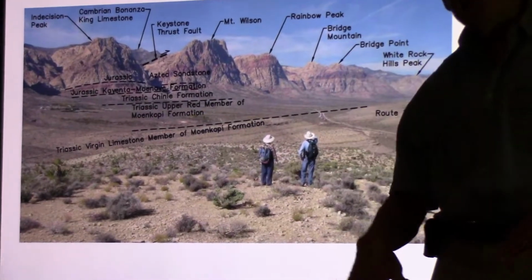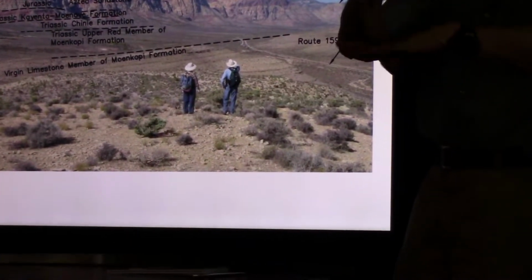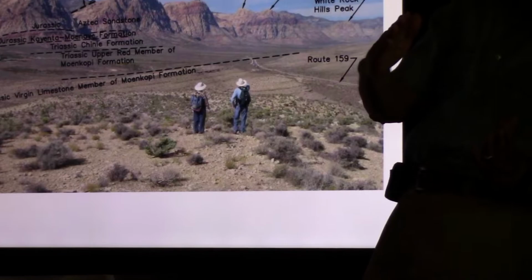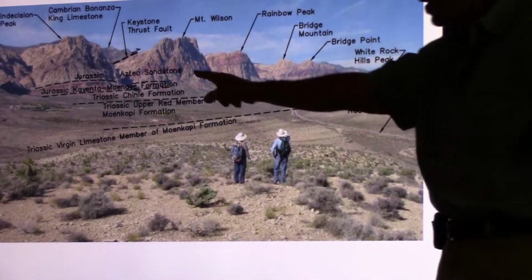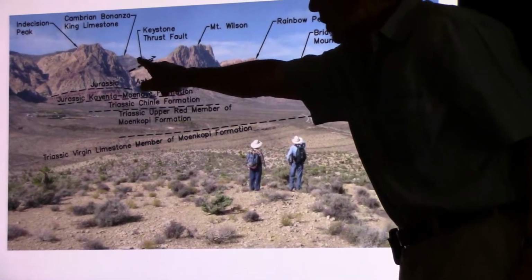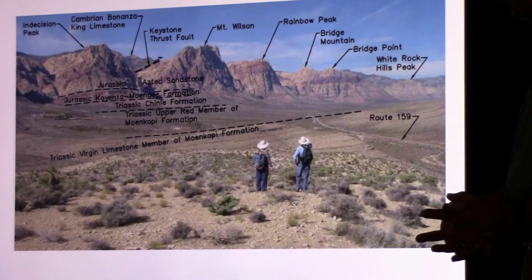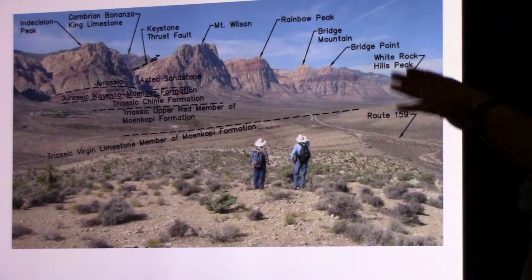usually you have older rock below younger rock in geology, right? Here we have older rock pushed up on top of younger rock. It's right up there. It's the Cambrian Bonanza King Formation. It's a thrust fault. We'll talk about it briefly.